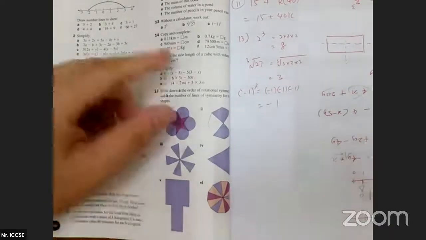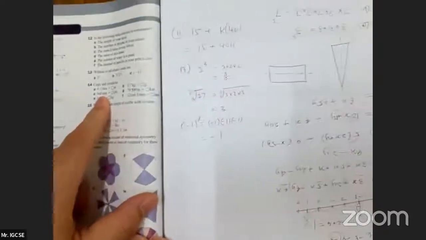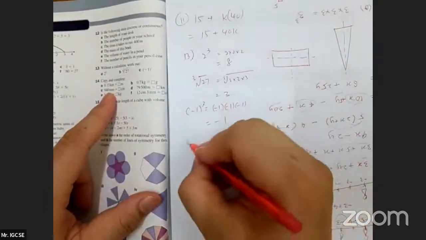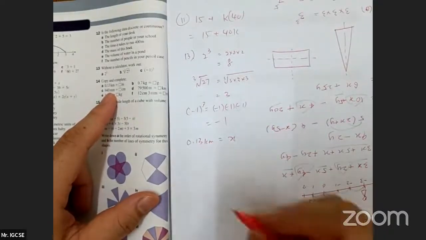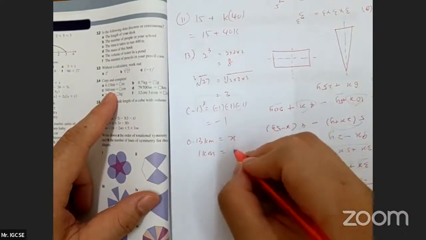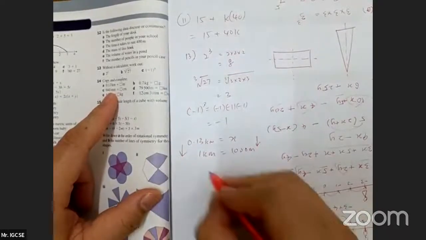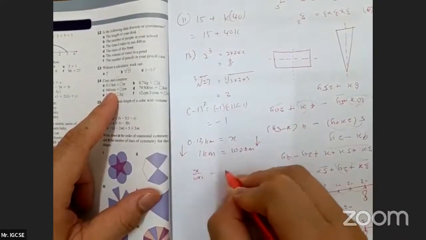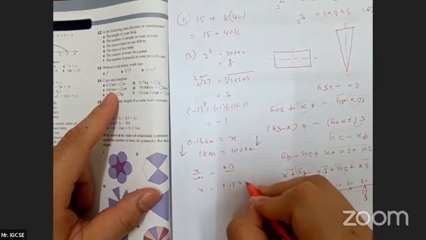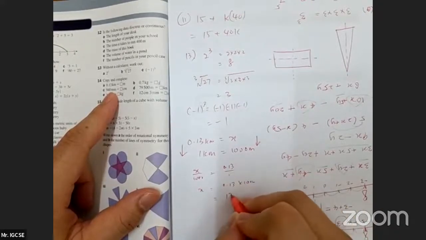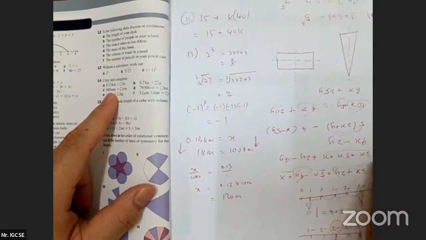And then we shall go to number 14. Number 14 is converting the units. 0.13 km is equal to what? This is the question. We know that 1 km is equal to 1000 meters. So you can draw an arrow, so that this is a ratio. So x divided by 1000 will be 0.13 divided by 1. So x will be 0.13 times 1000, so the answer will be 130 meters. This is the so-called ratio method, ratio and proportion.